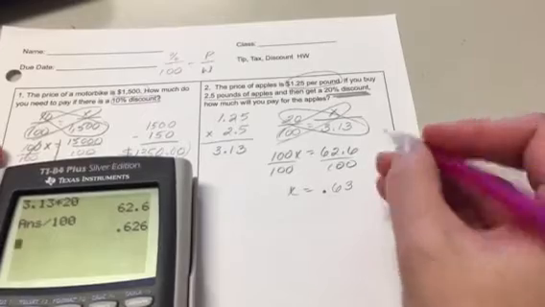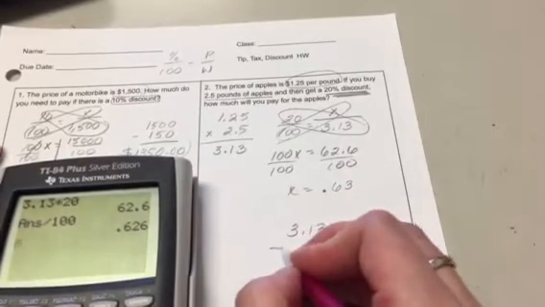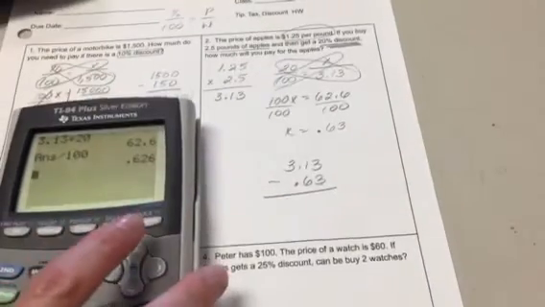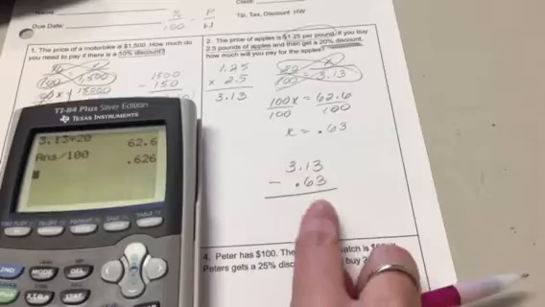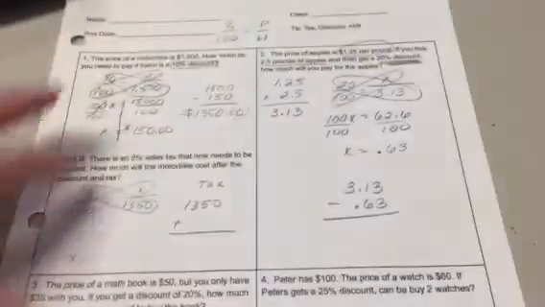Now, this is a discount, so we're going to take the price of the apples and we're going to subtract the 63 cents because it's a discount. So I'm going to let you guys figure that out either by using your calculator or doing it by hand. So pause the video.